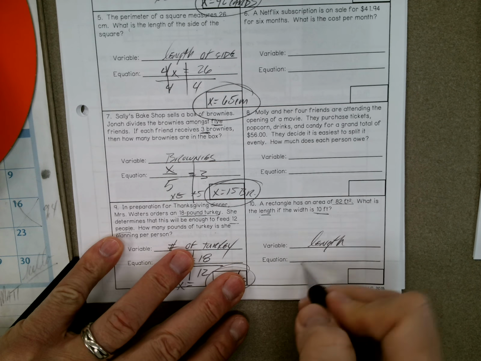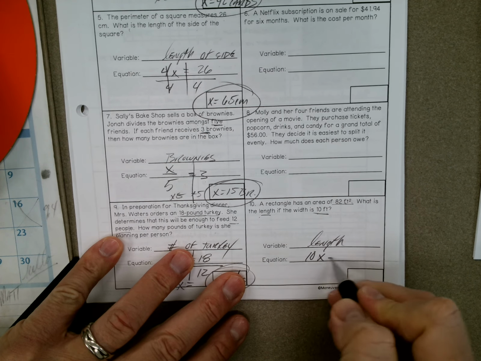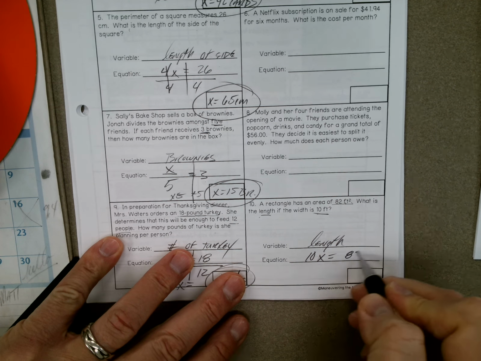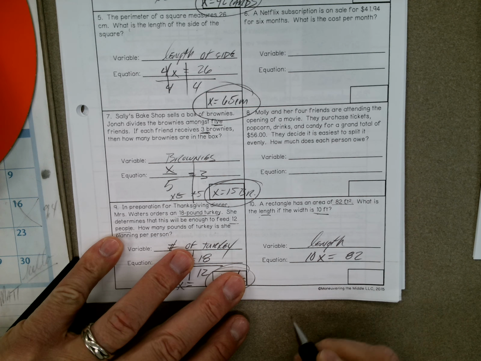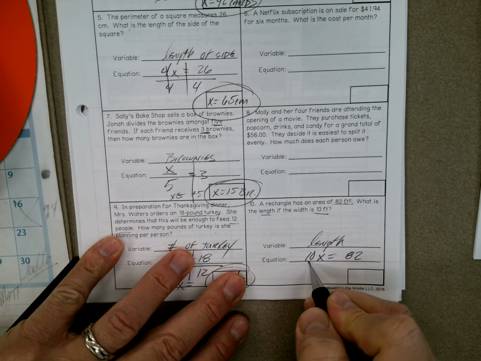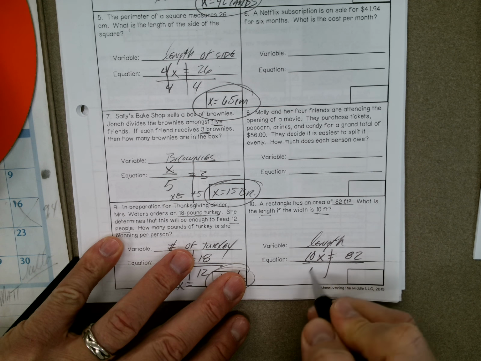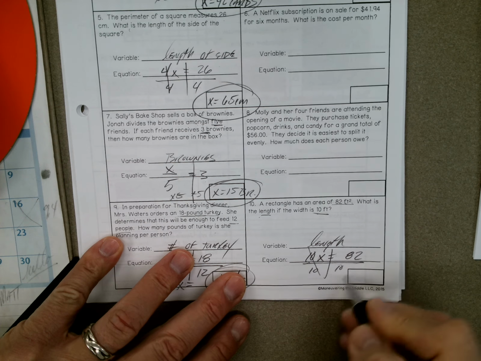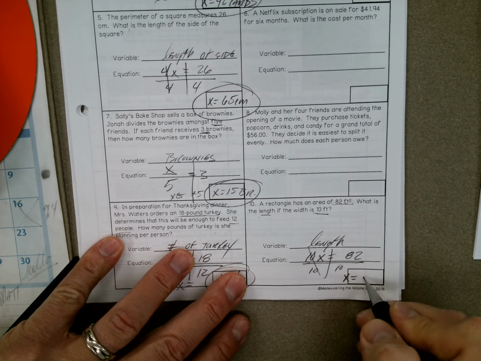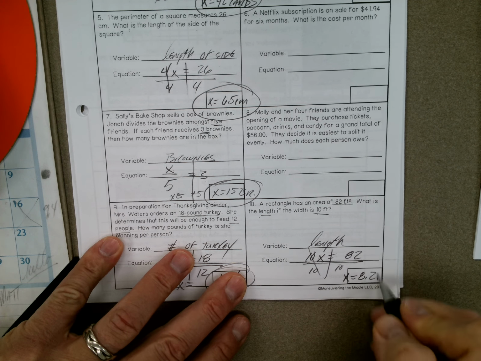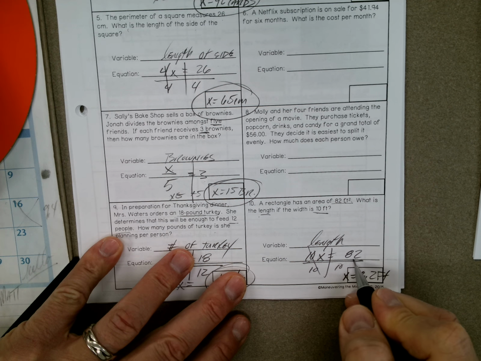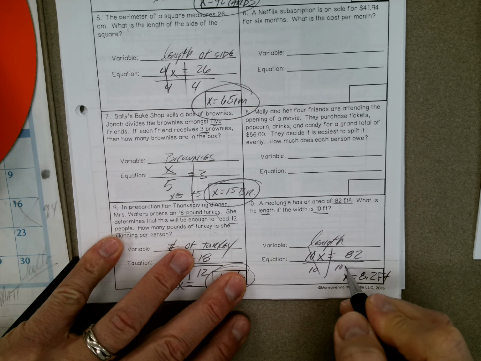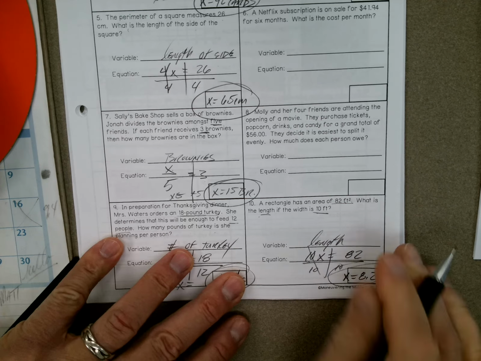All right, so if the width is 10, 10 times some number is going to be 82 feet, right? Because to find the area of a rectangle, it's base times height or length times width. Divide both sides by 10. This cancels. X comes down, and that's 8 2/10 feet. You see, you just move that decimal over to the left when you divide. You make it smaller.